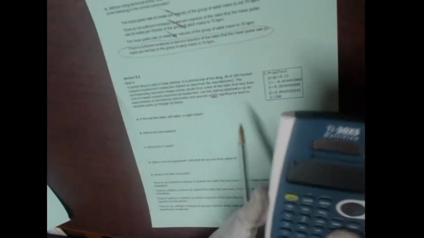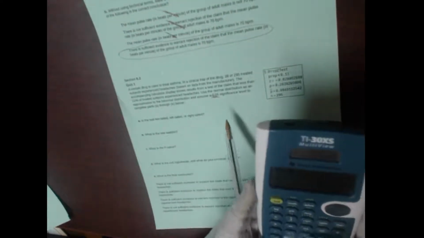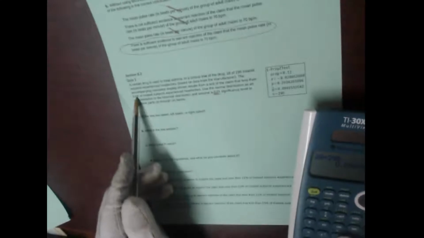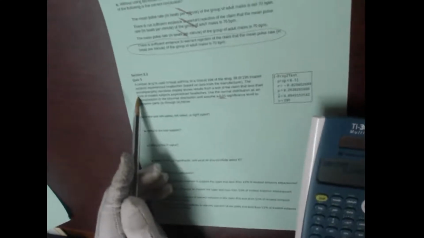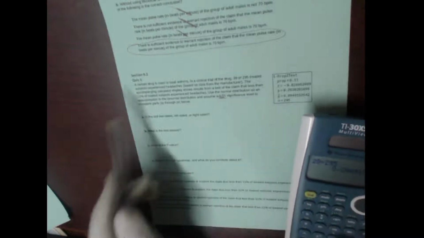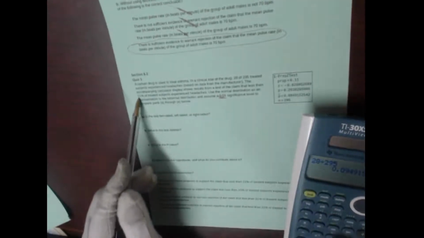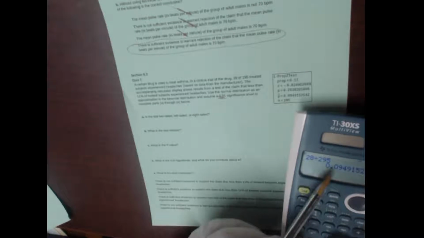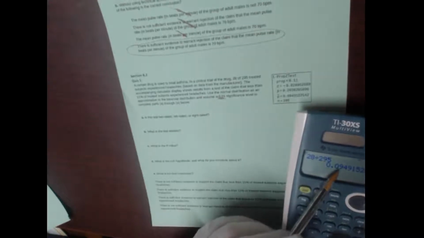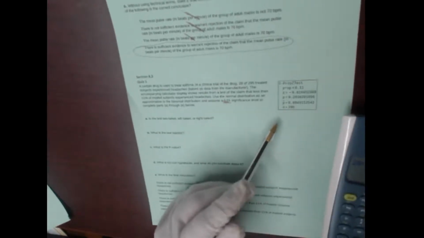So before we even do this, notice that this is a proportion because you either have a headache or you don't. So if I do 28 divided by 295, we get that about 9% of people got headaches, just based on the data. So we can see that that's less than 11%, but the question is, is it less than 11% enough to reject the null hypothesis? Because 9% is pretty close to 11%, and maybe it's possible that we could have gotten this result just by chance. So let's look at the data.